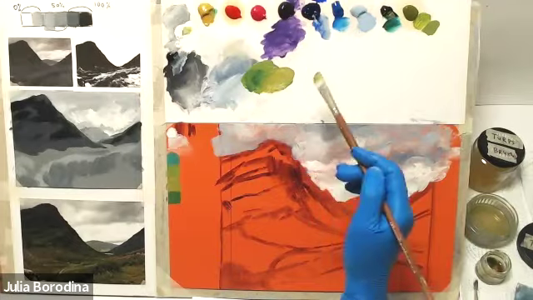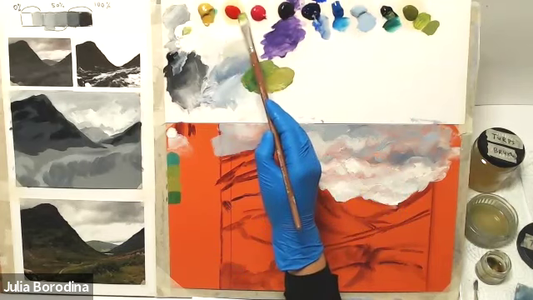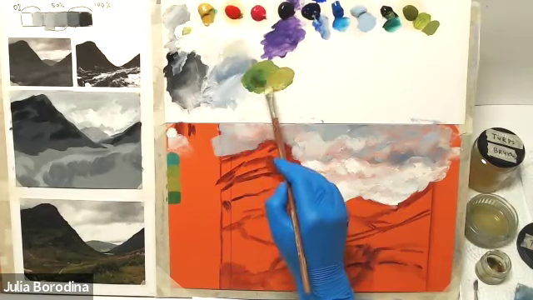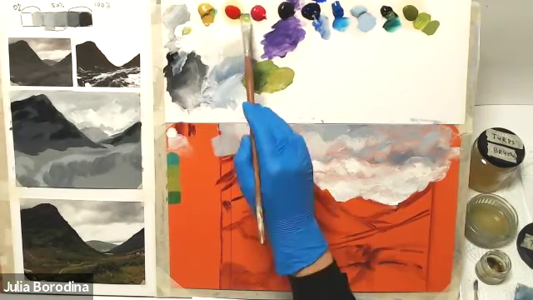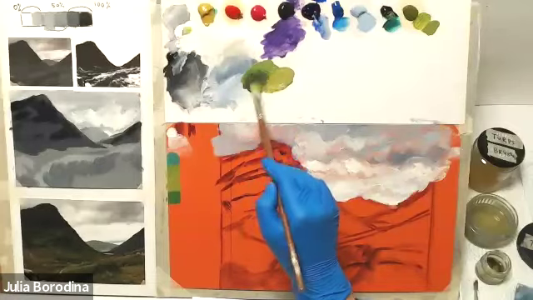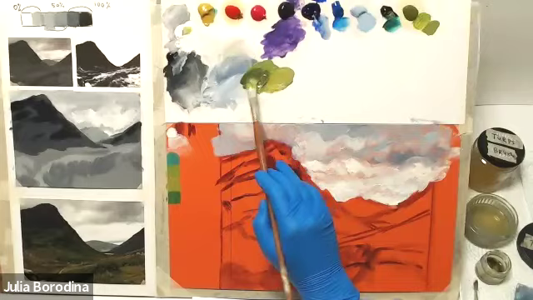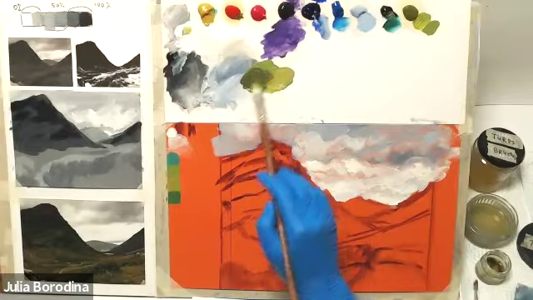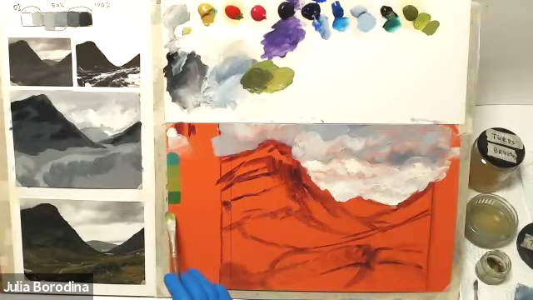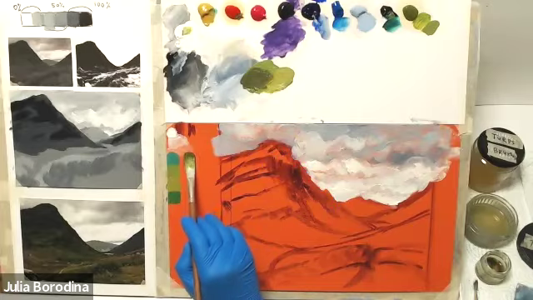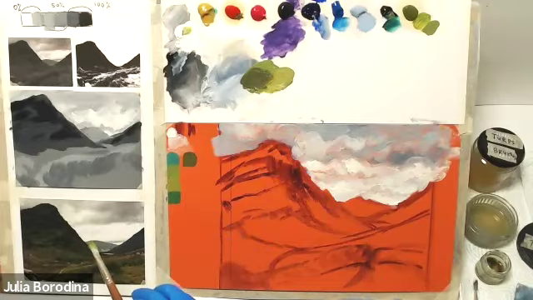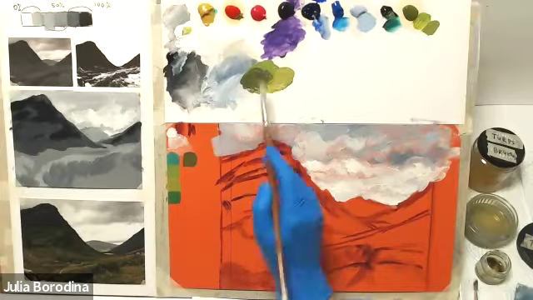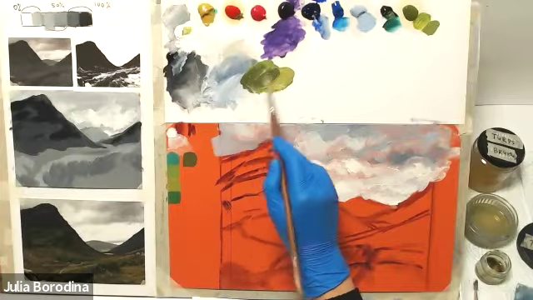Without washing my brush, I can also start adding a tiny bit of cadmium red. That will give me extra darkness because green and red are opposite colors. They actually give me a very dark color here. I'm going to put maybe a next row here. It's very exciting green, kind of hacky type of green.